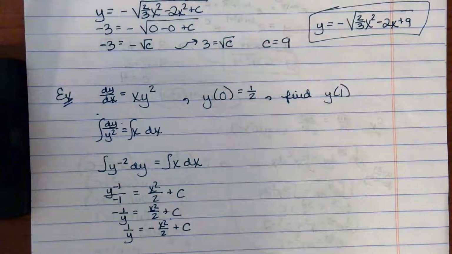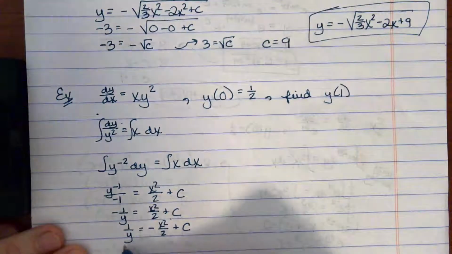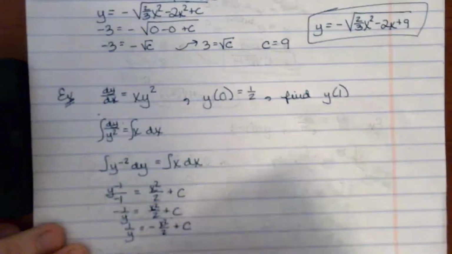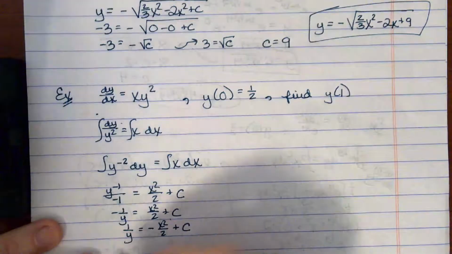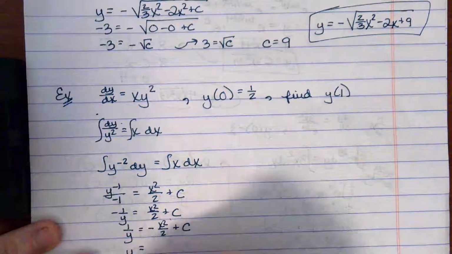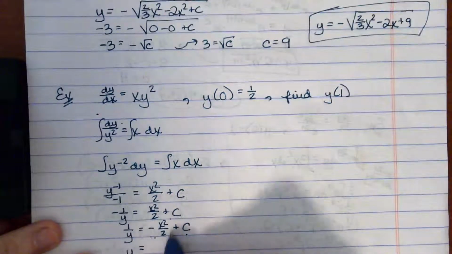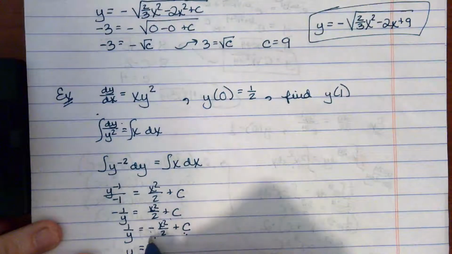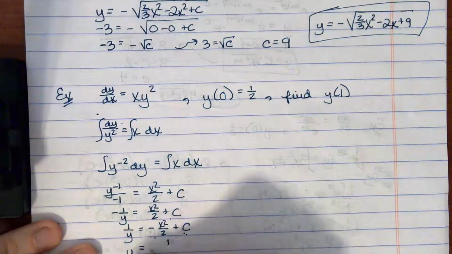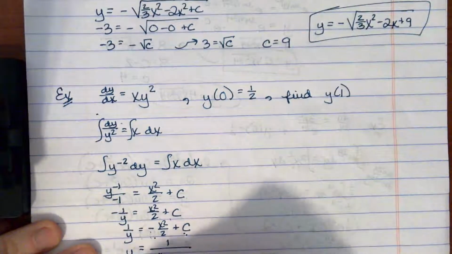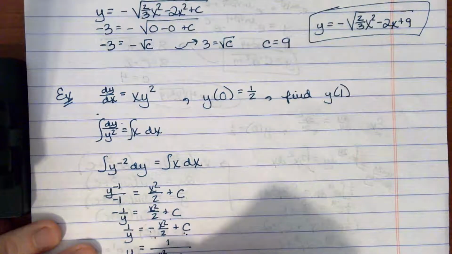Now, I need to do the reciprocal of both sides. The reciprocal of 1 over y is y. The reciprocal of this side, you are not allowed to do 1 over this thing plus 1 over this thing. You can't do the reciprocal of this plus the reciprocal of that. You've got to do the reciprocal of the entire side: 1 over negative x squared over 2 plus a constant.